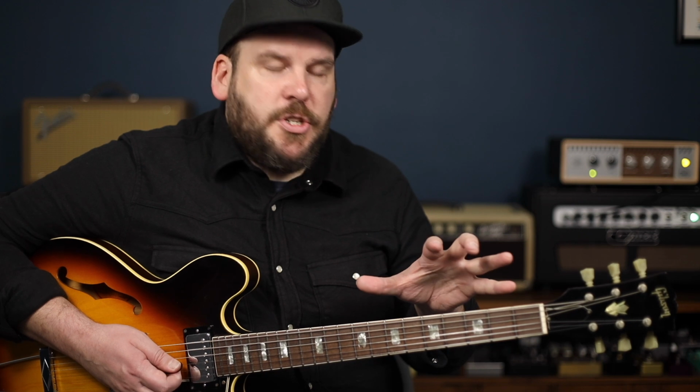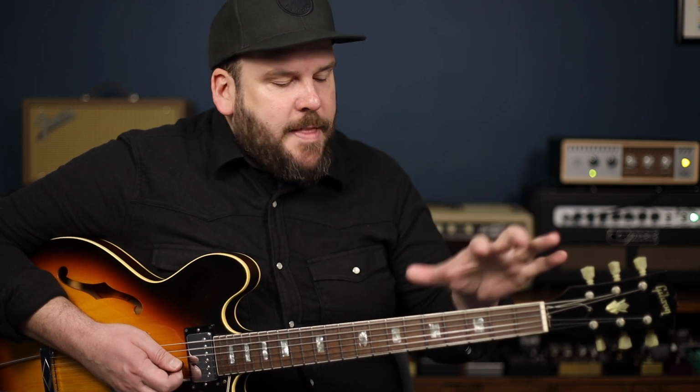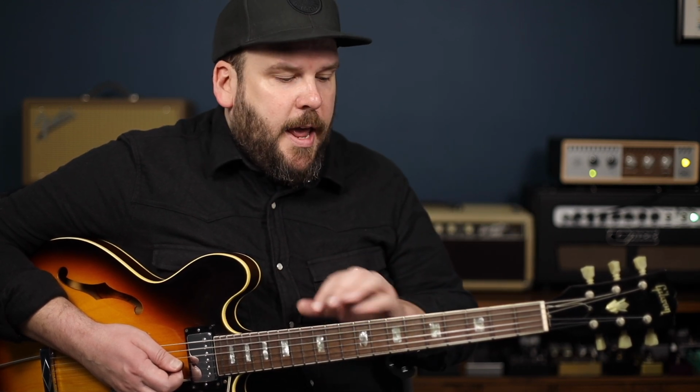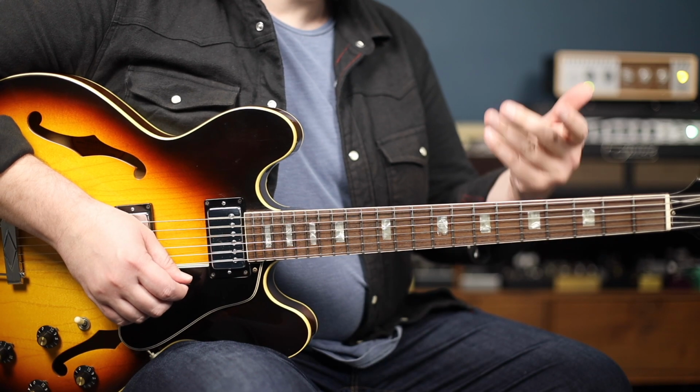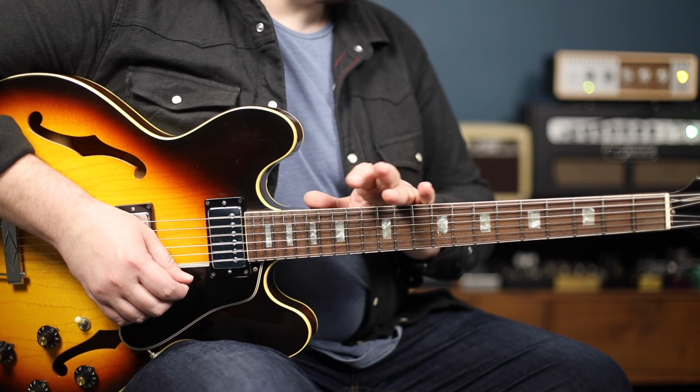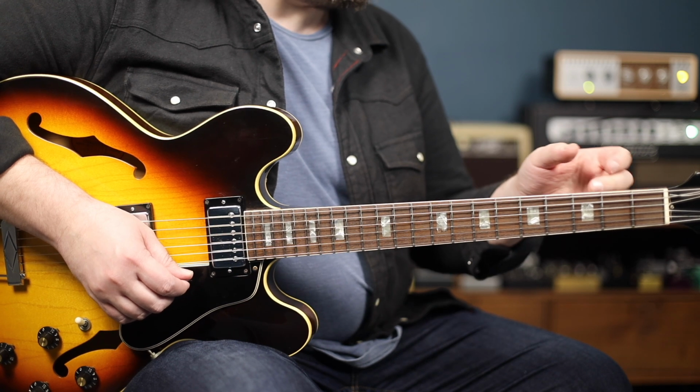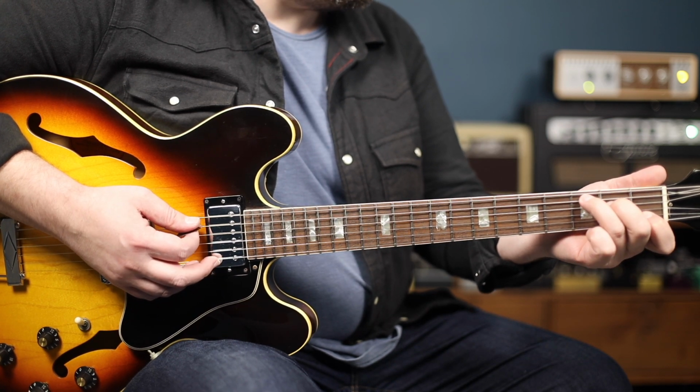So what's really cool about these CAGED shapes is the way they lay out across the fretboard and the way each chord shares common notes with the next chord to connect the dots across the fretboard. All right, so here is the C chord laid out across the neck using these CAGED shapes. First, we have the open position C.